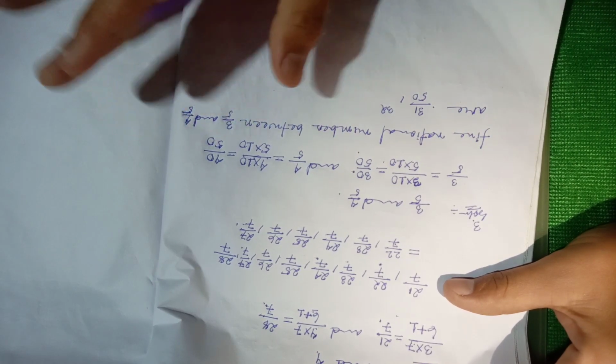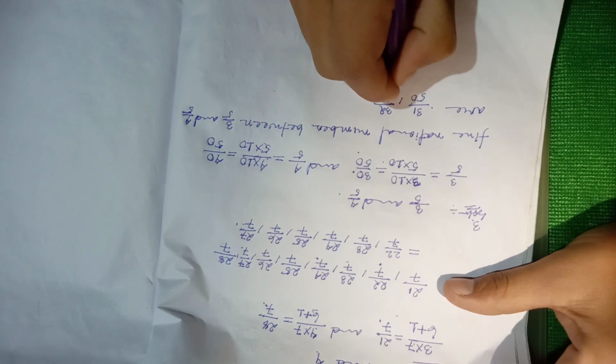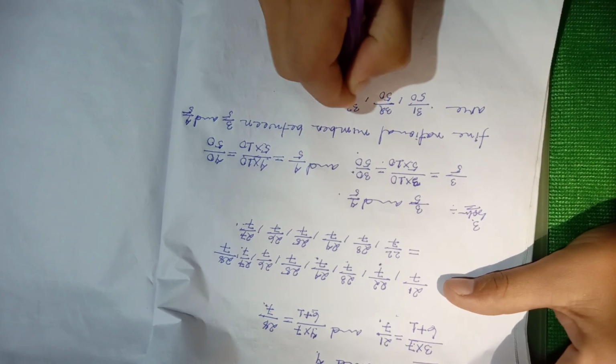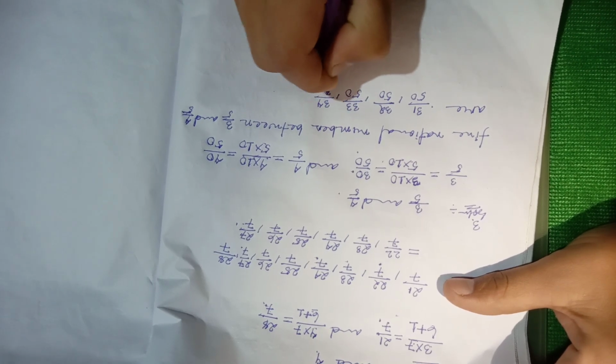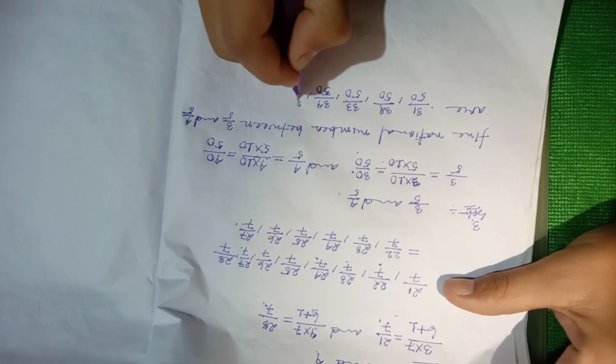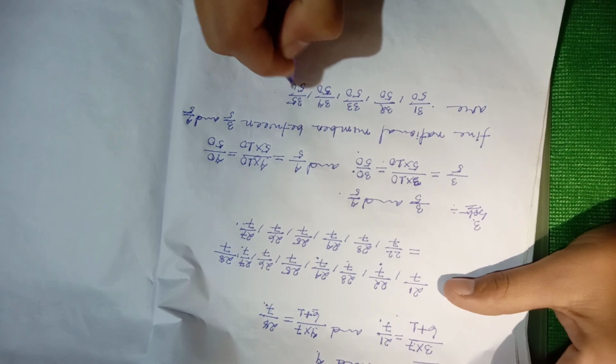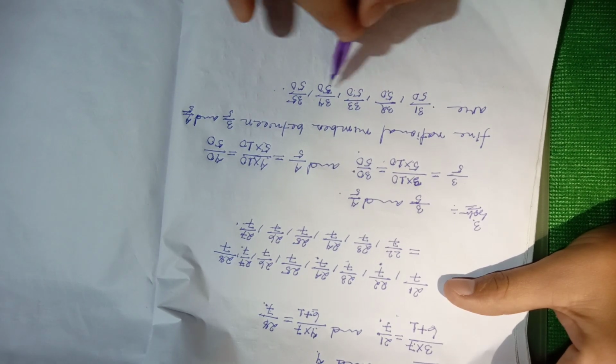You have to do it up to 5. 32 by 50 and 33 by 50 and 34 by 50 and 35 by 50. So let us count 1, 2, 3, 4, 5.